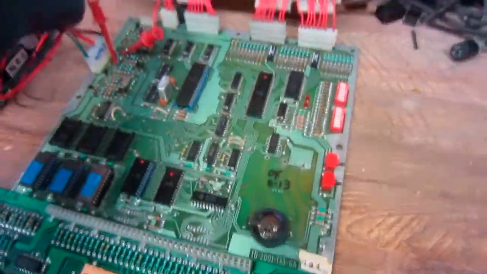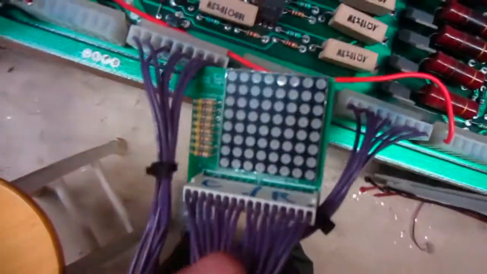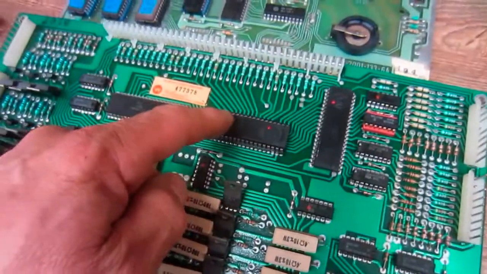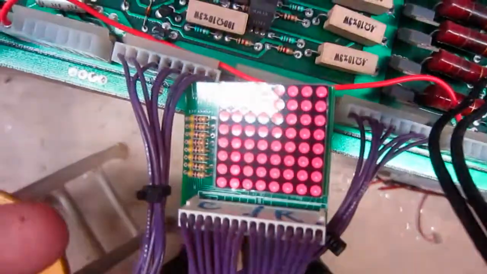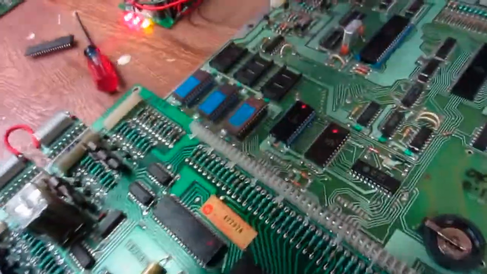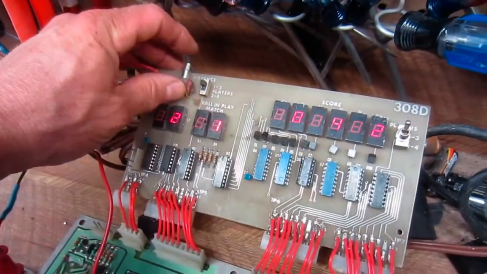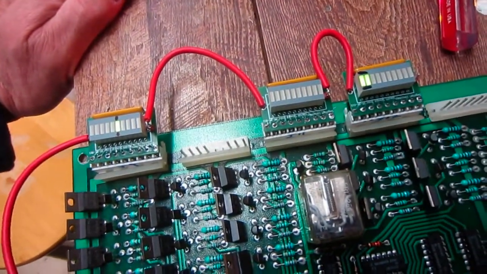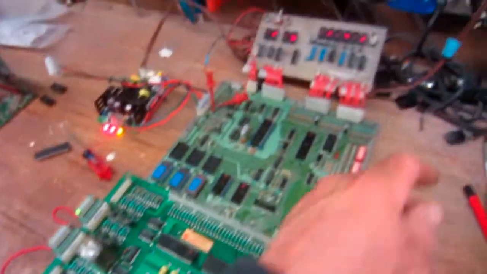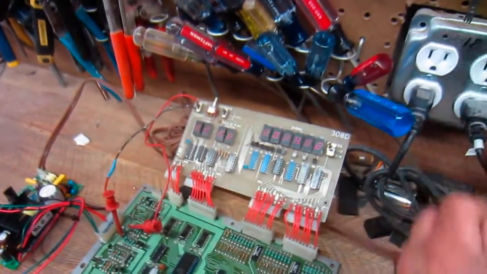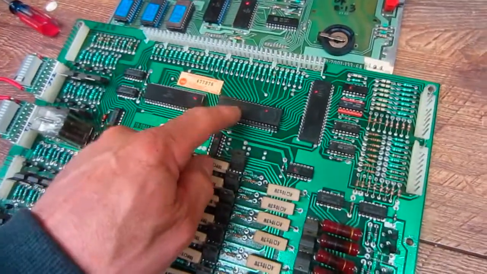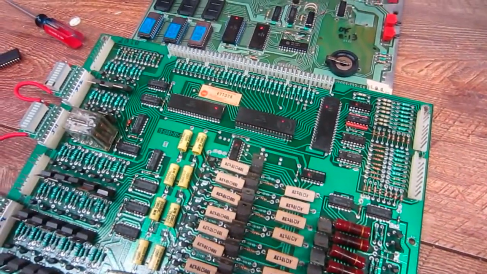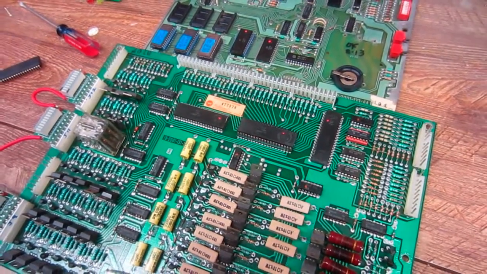If I press it one more time, you can see I'm in the lamp test here. There's all 64 lamps going, again being controlled by this PIA, but it doesn't appear to be any problems. And if I hit it again, we can go to this test and do the coils, and I can see all the coils are working too. So again, I'm going to unplug it here. The problem is still here. I'll put the good PIA back in and show you another neat trick from this whole little experience.